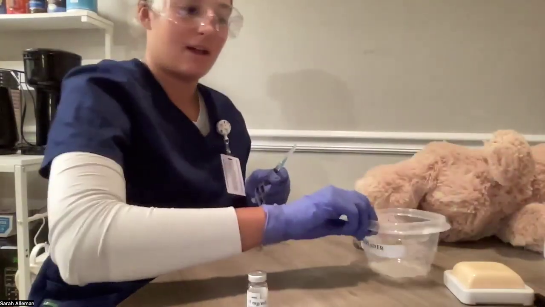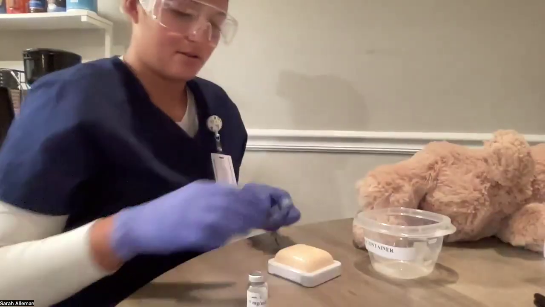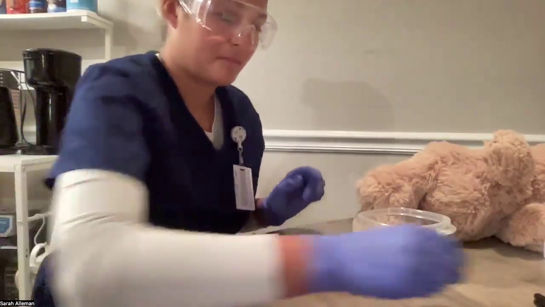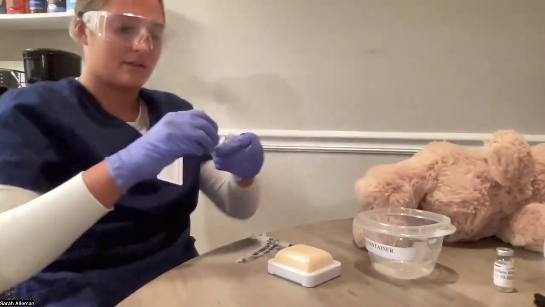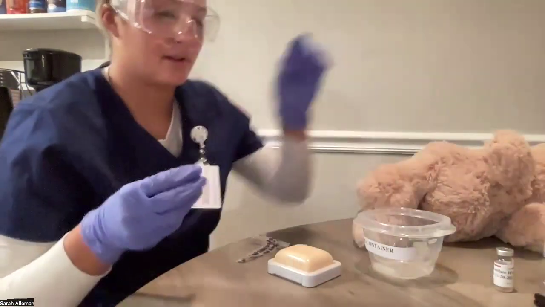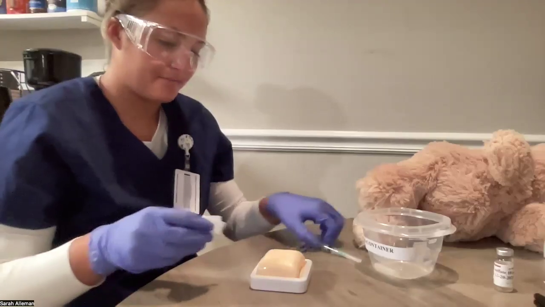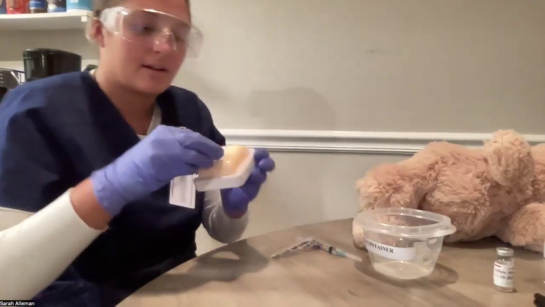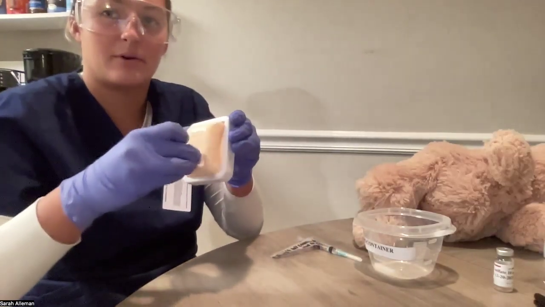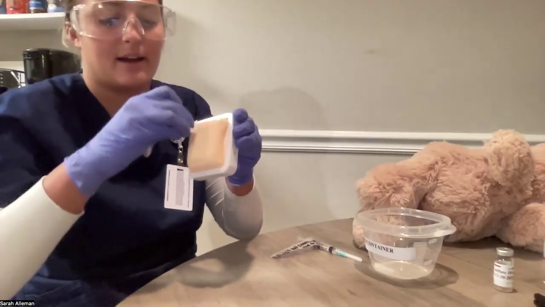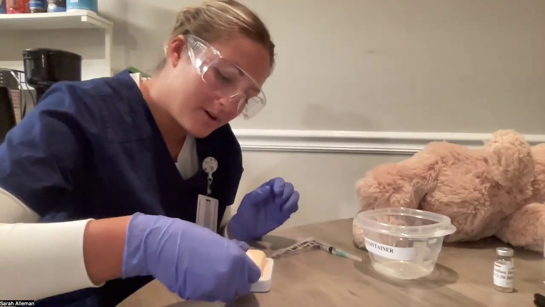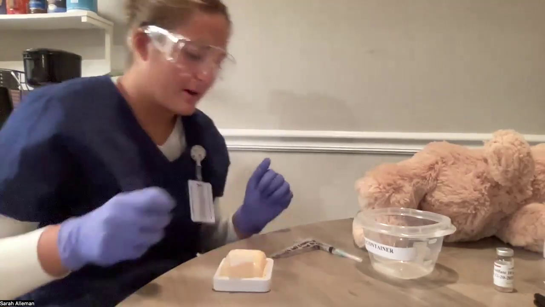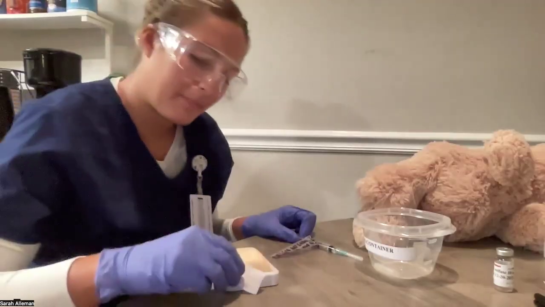Just gonna put this out of the way. So, have my sharps. Okay. So I'm just gonna take my alcohol pad, cleaning it outward, making sure not to go over anything that I've already cleaned. I'm gonna put my corner to mark where I'm going to be injecting.